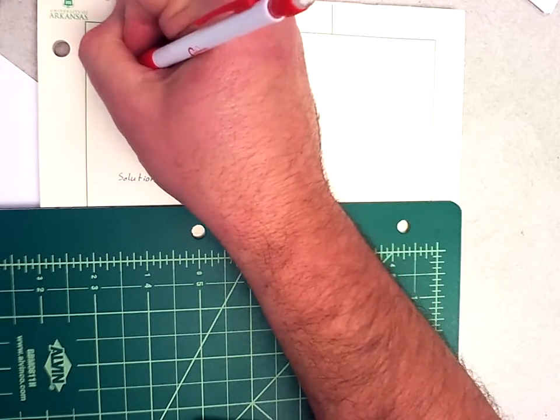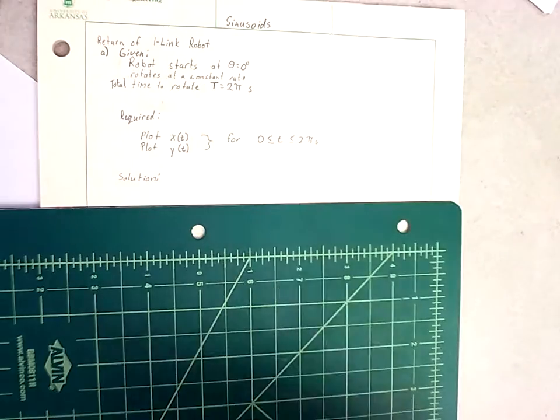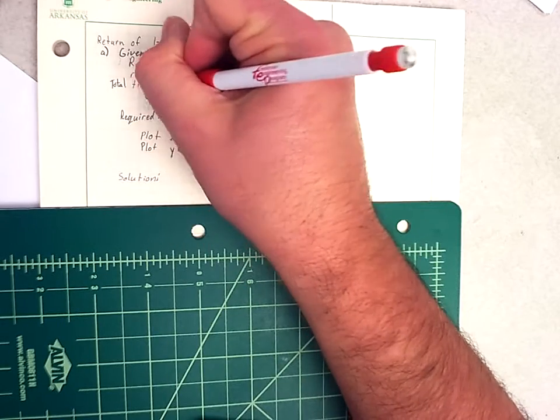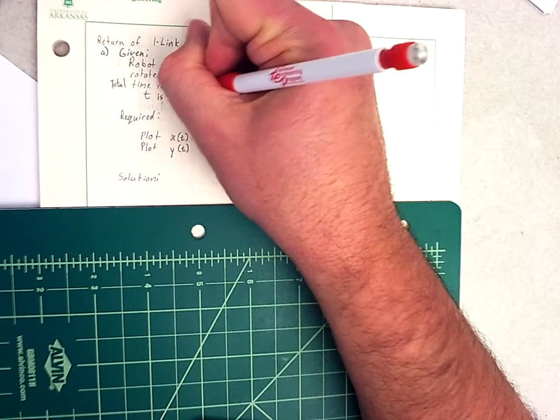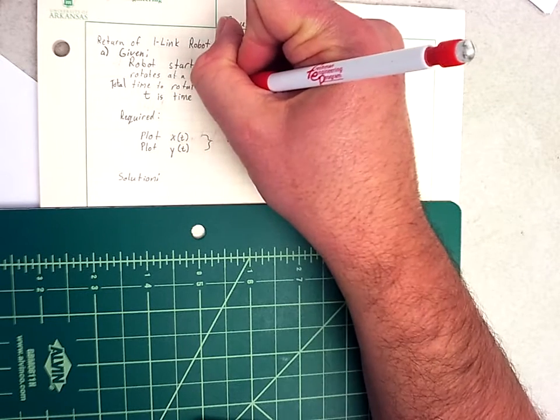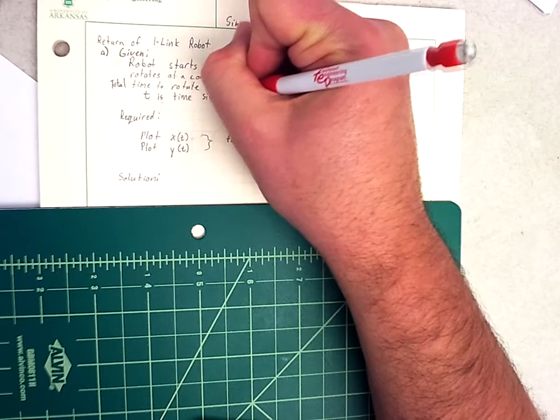So big T will be our total time to rotate. T is time since rotation started.